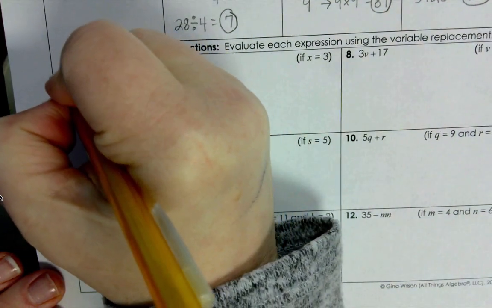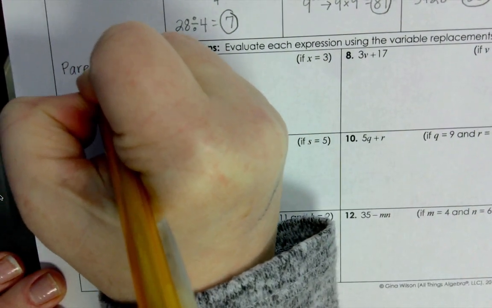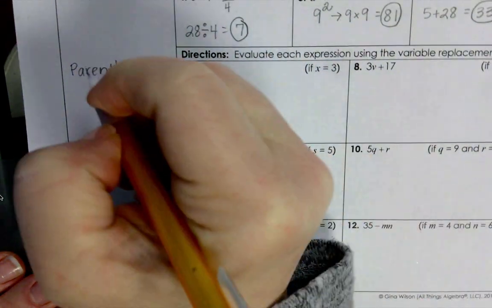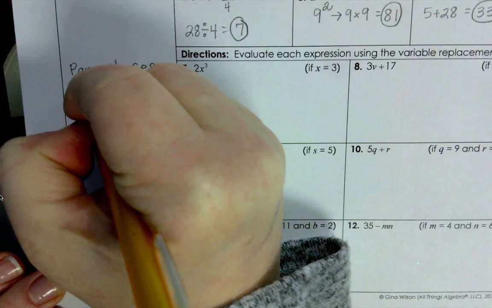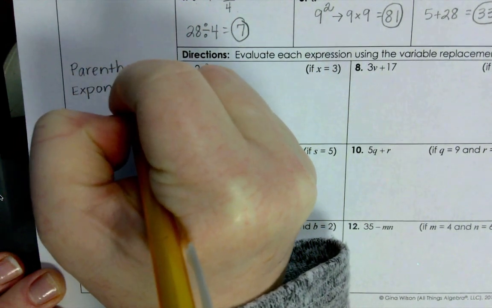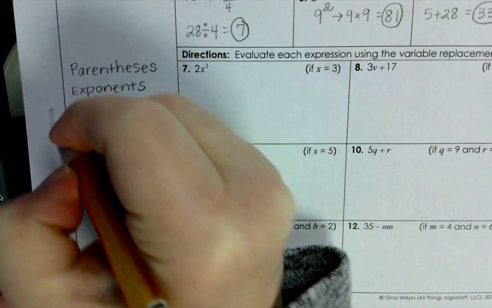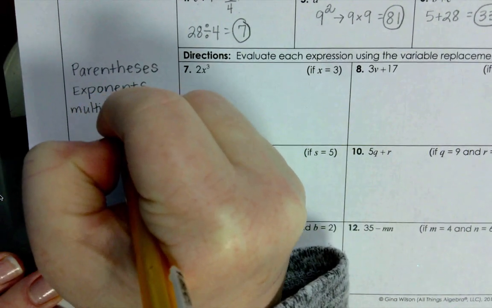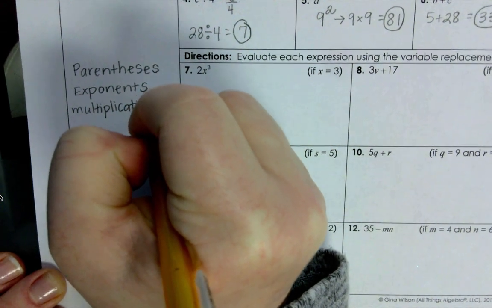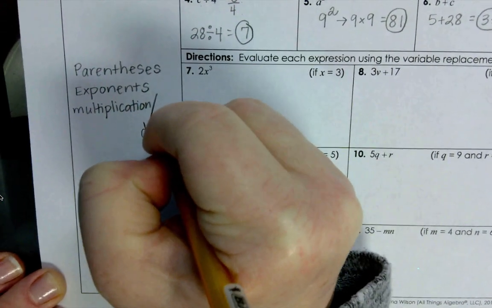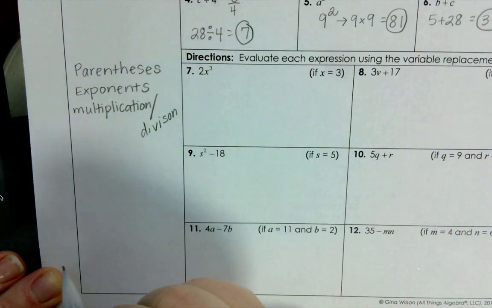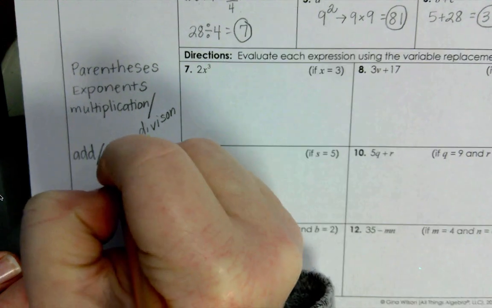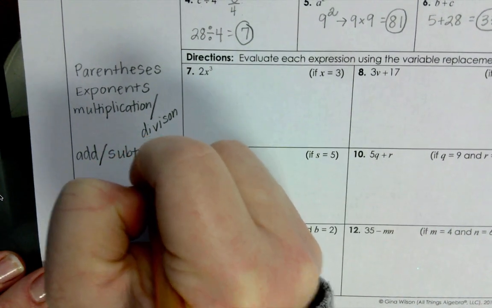We're going to start with parentheses, exponents, multiplication slash division, and then add slash subtract.